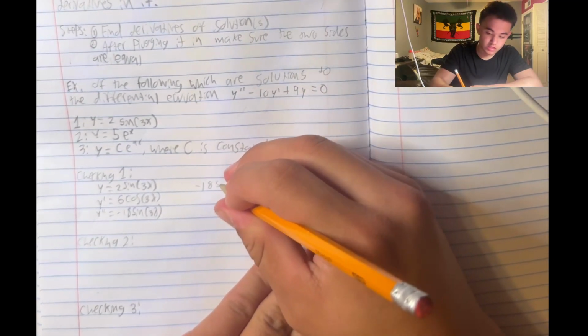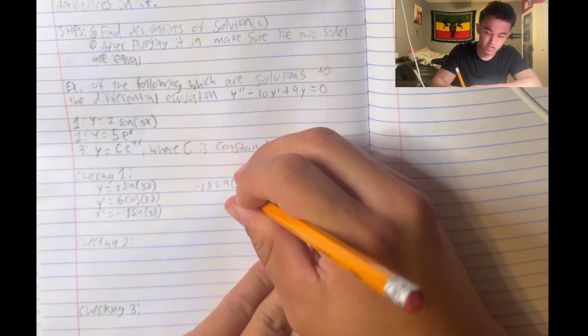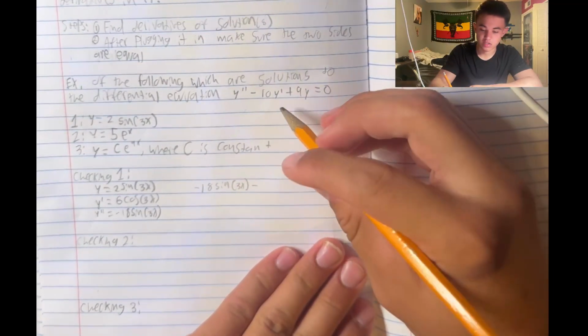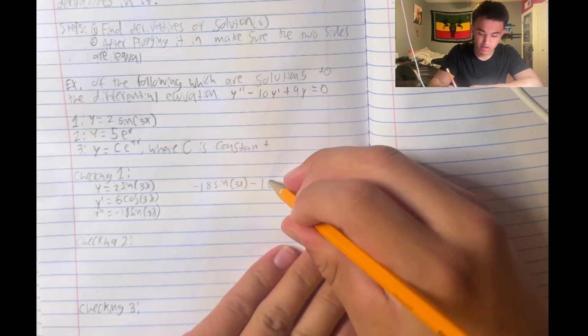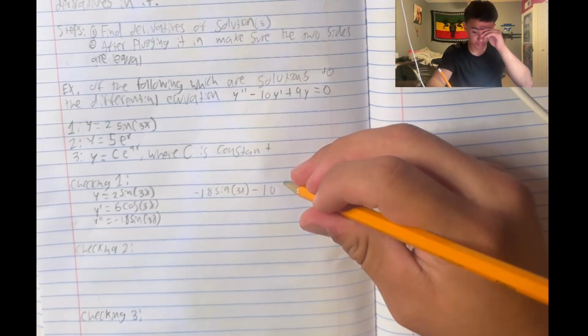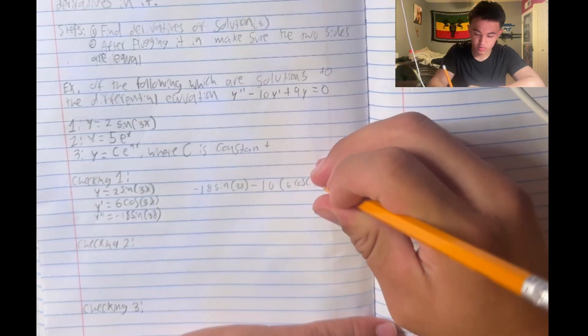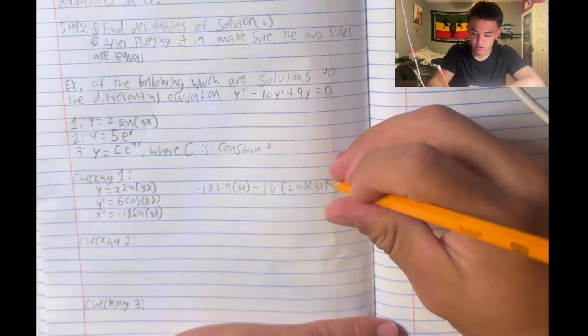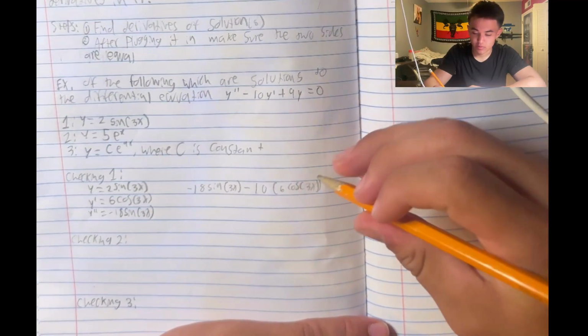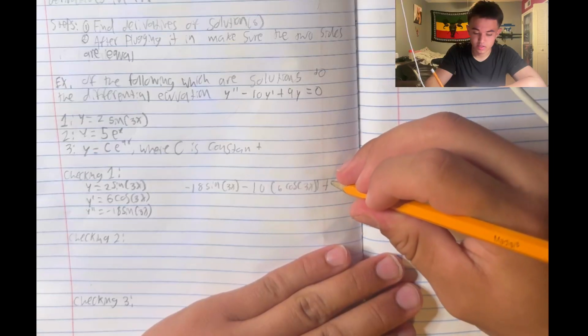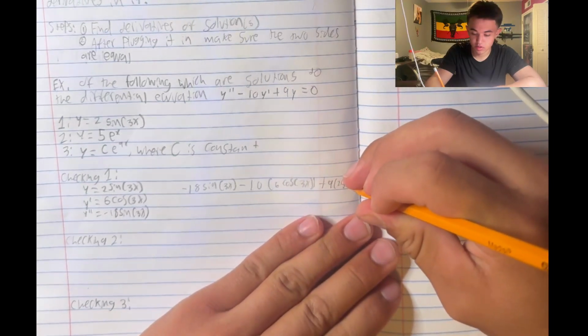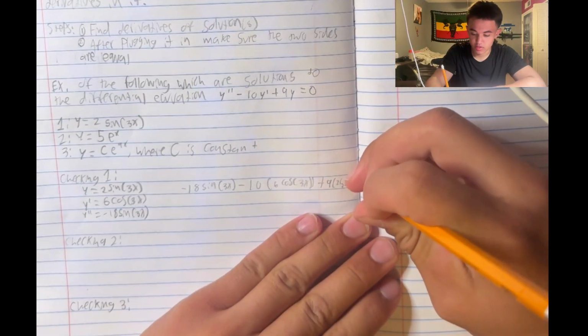So negative 18 sine 3x minus 10y prime, minus 10 times 6 cosine 3x, and plus 9y, so plus 9 times 2 sine 3x.